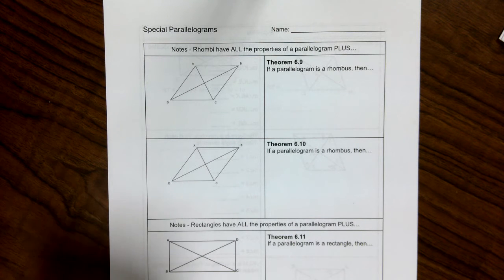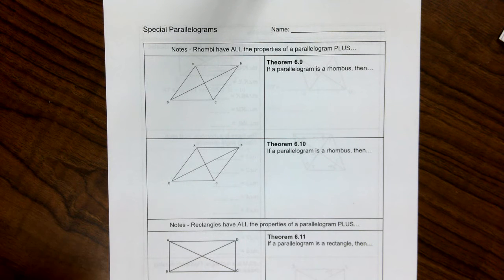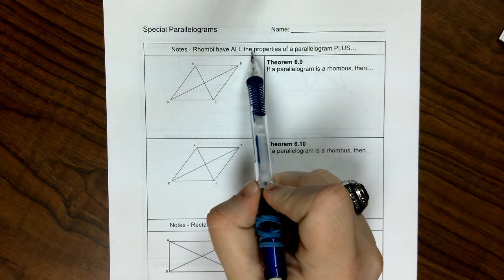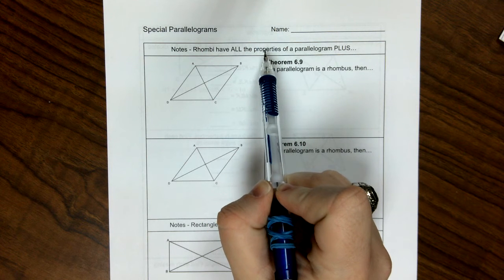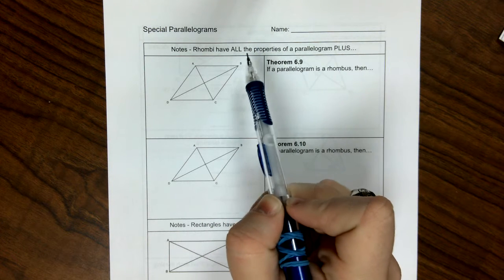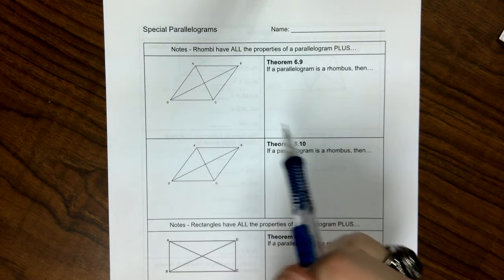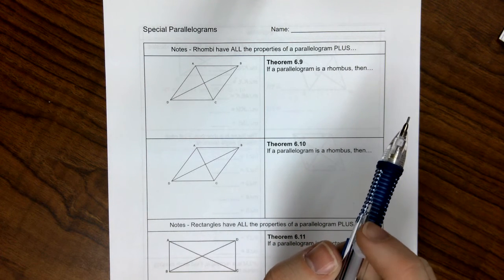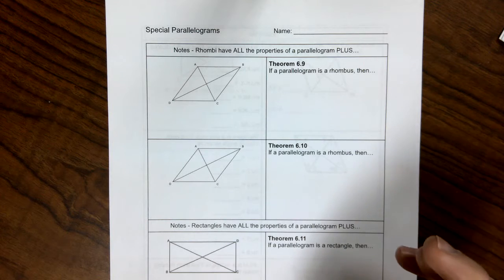All right, so rhombi have all the properties of parallelograms. So all those four big properties we talked about with parallelograms: opposite sides, opposite angles, same side angles, the bisecting diagonals. Rhombi have all those, plus these two additional ones.